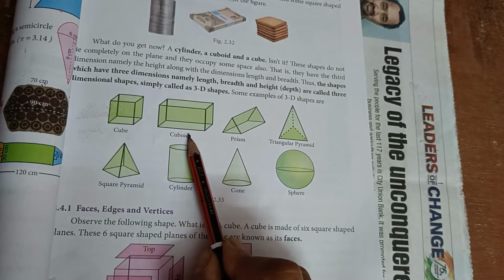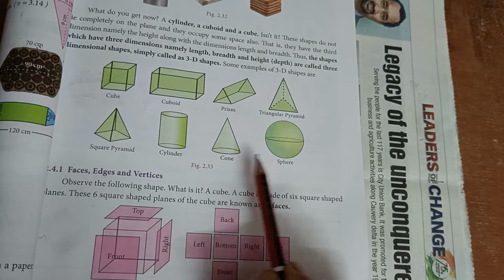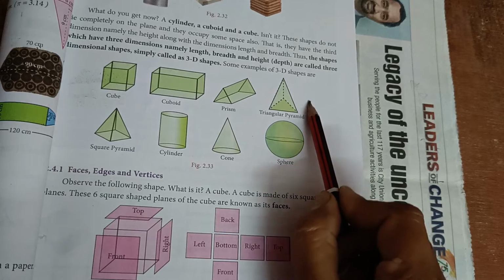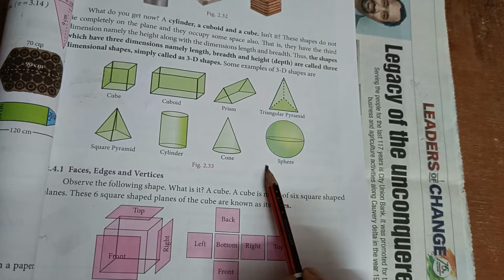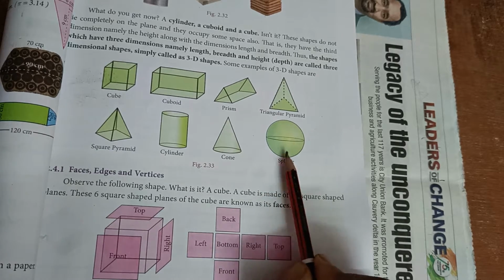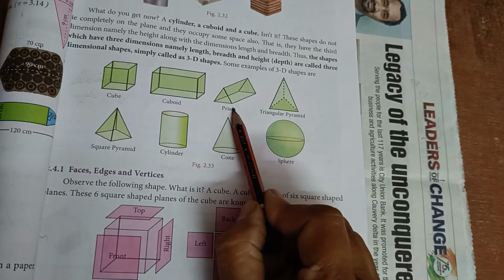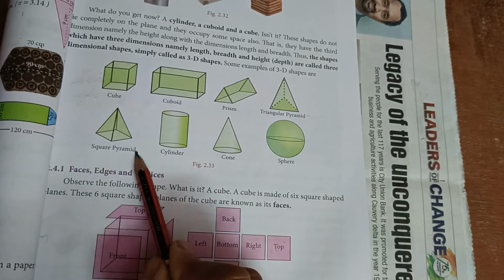Cube, cuboid. We have studied all this already. Cylinder, cone, sphere. A bangle is a circle. And when you take a ball, it is a sphere. A cricket ball, rubber ball, football, volleyball, all those are spheres. And three more things we are going to study here. Prism, triangular pyramid and square pyramid.